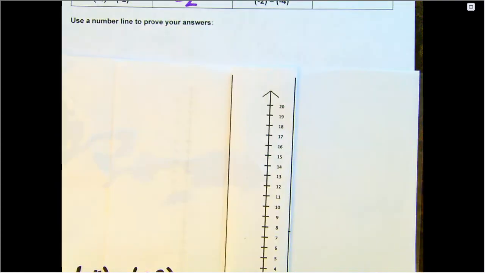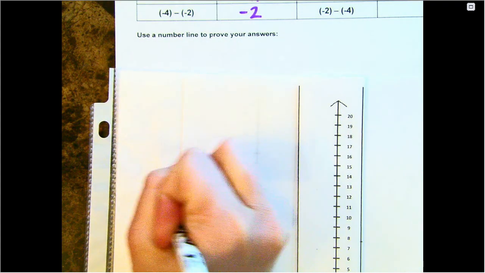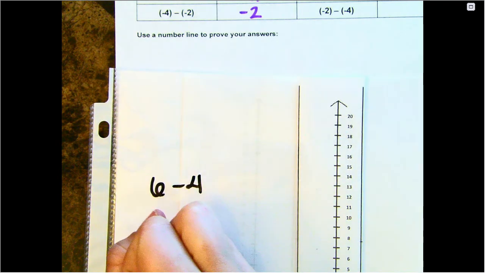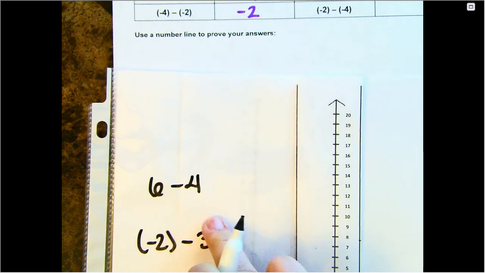Let me write them off to the side: 6 minus 4, negative 2 minus 3, 4 minus negative 7, and negative 2 minus negative 4.